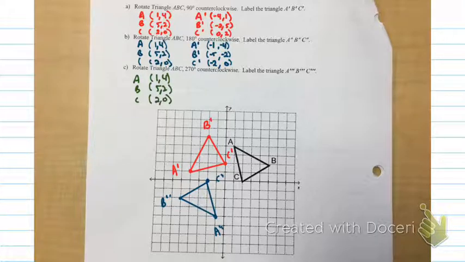You just look at the other ones, though? Yeah. I just like having everything right there. Now, 270 degrees counterclockwise, that would be the same as what? 3 quarter turns left, or 1 quarter turn right.